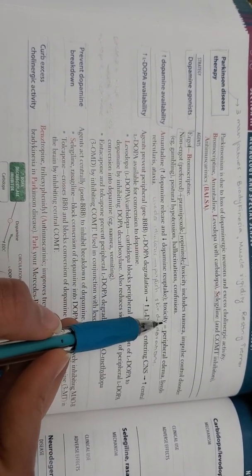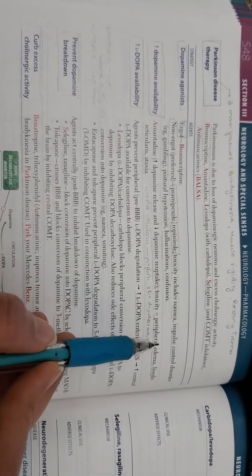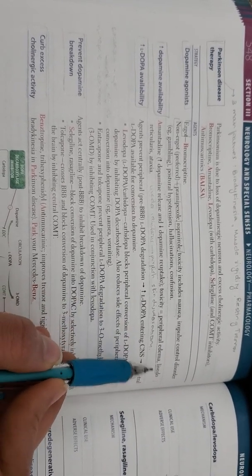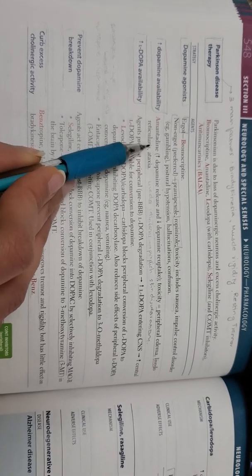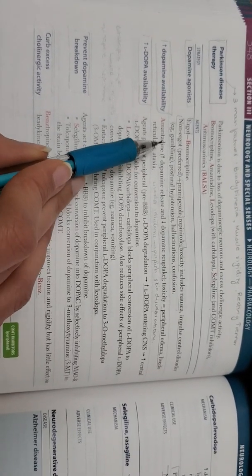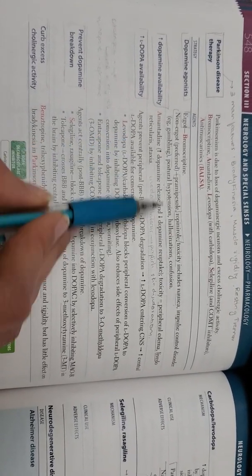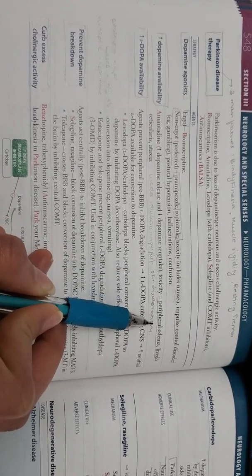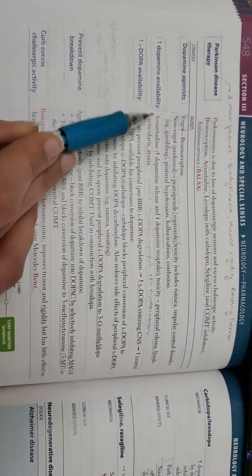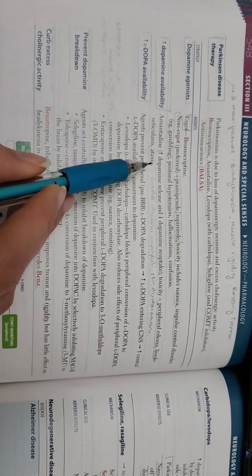And the toxicity or side effects is that it can cause peripheral edema and livedo reticularis, which is the most important side effect. What is livedo reticularis? It is basically a purplish skin discoloration, and there is also chances of ataxia.